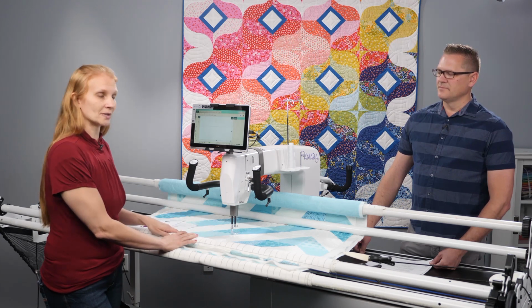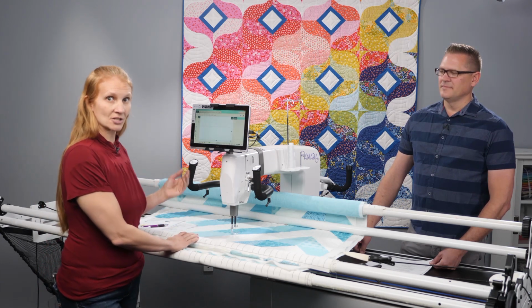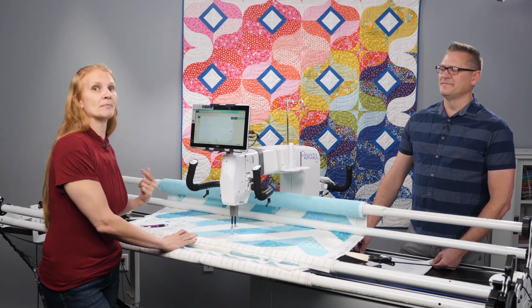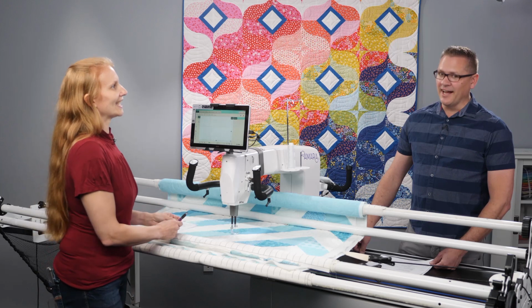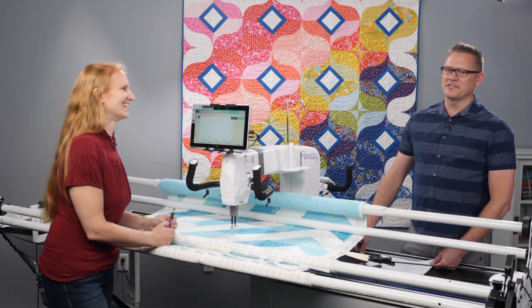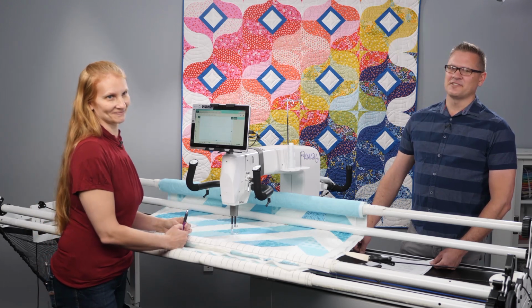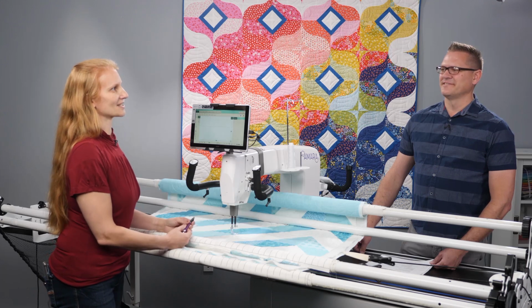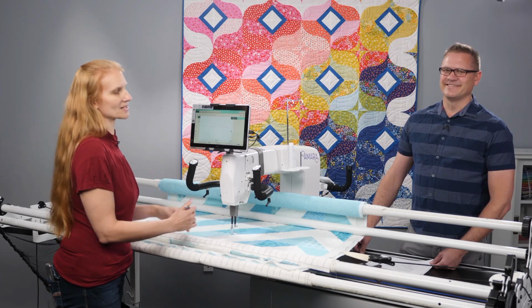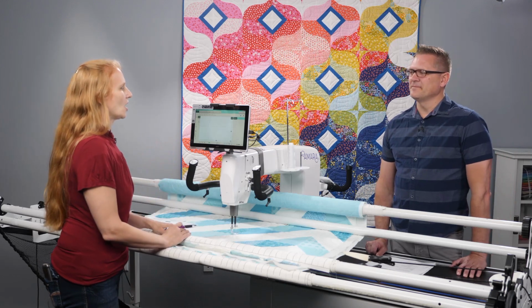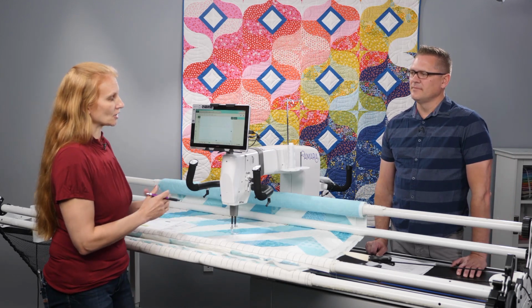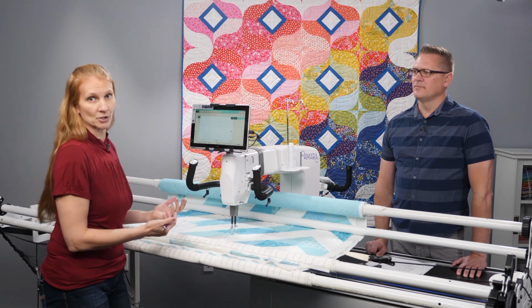And before you ever shut down your machine, make sure you do save your design and that you remember where you saved it. So I say before you start stitching out, save your design. We always say, save your design before you start stitching. Yes, because we've all had those instances where something happens and we need to be able to pull it back up. Okay, so finding your design is going to depend on where you saved it.